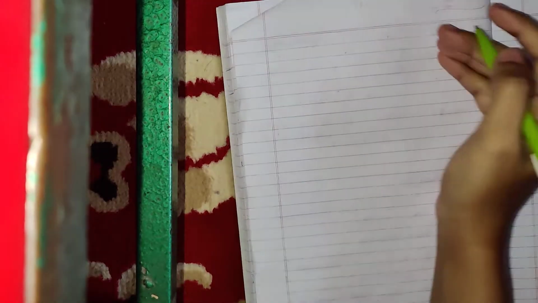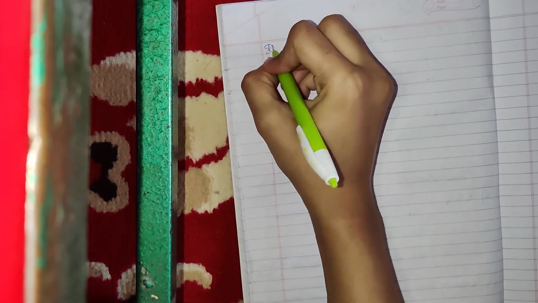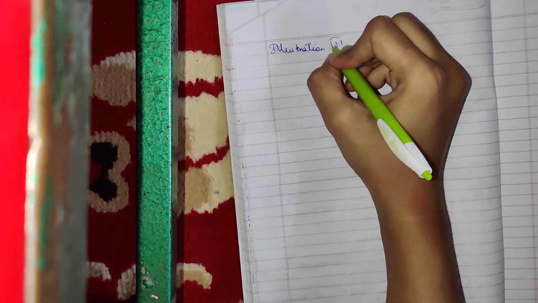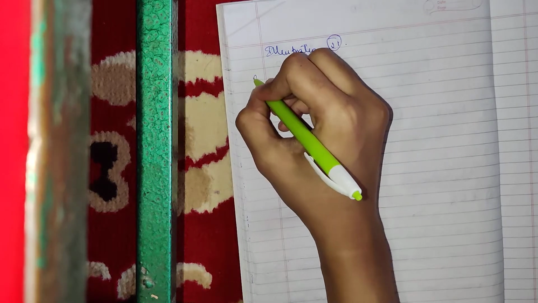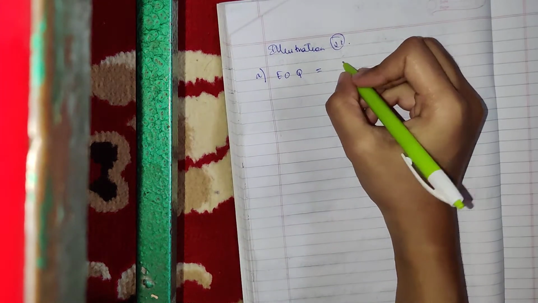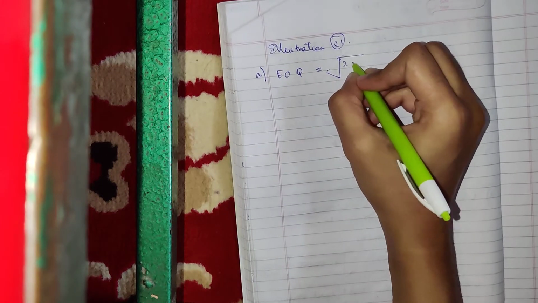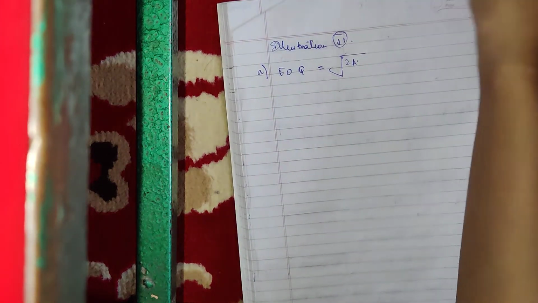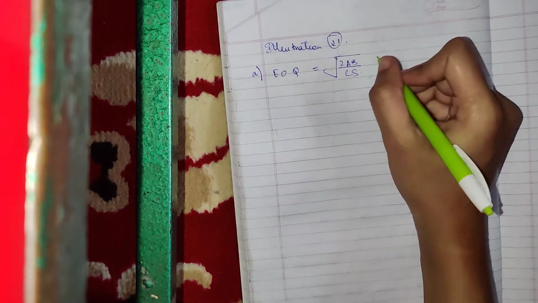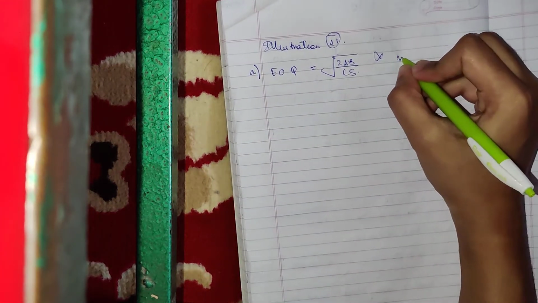To begin with your solution of illustration 21, the first thing that you have to do is calculate your first part, that is EOQ. Earlier we used to calculate it as root of 2AB divided by CS. Now you are not going to use this formula.